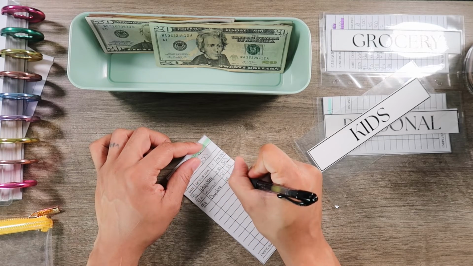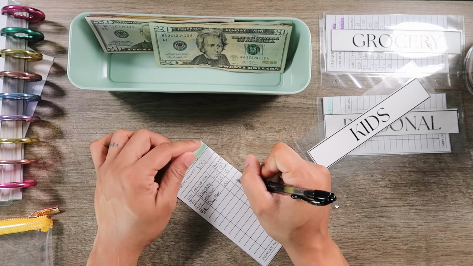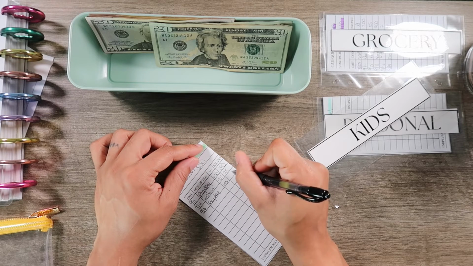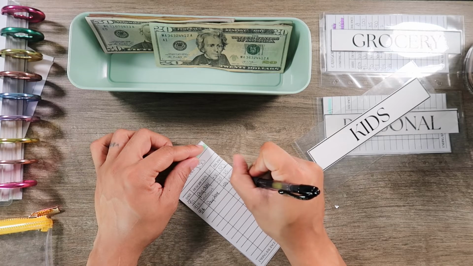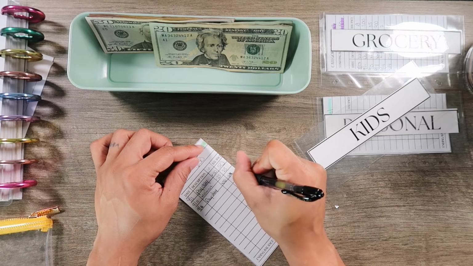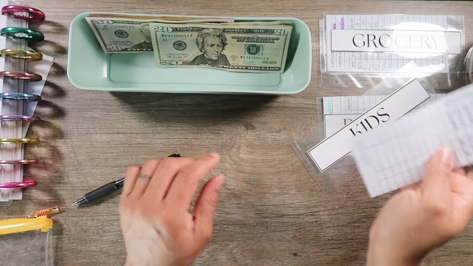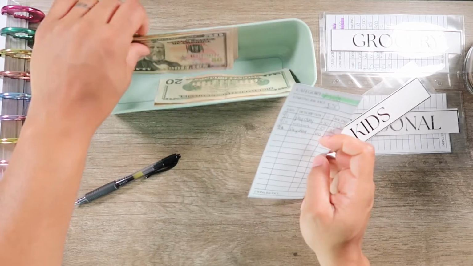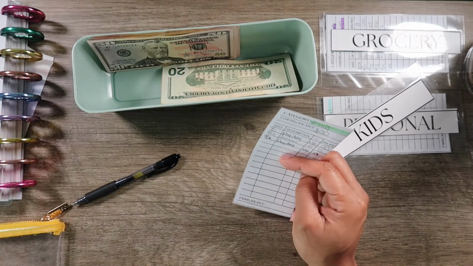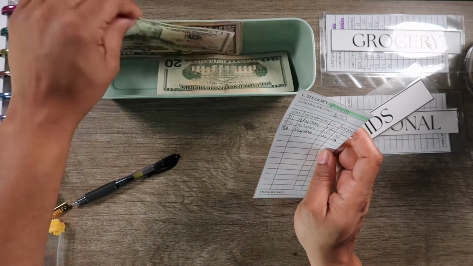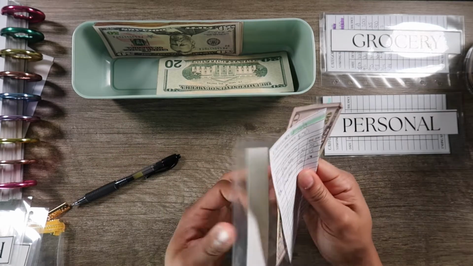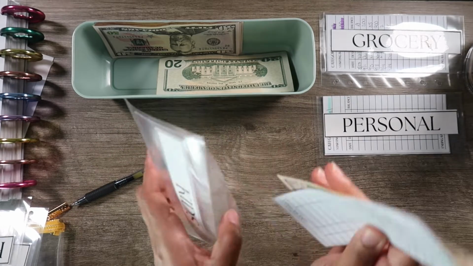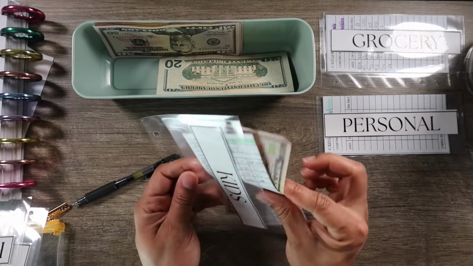So now I just make sure it's a priority because I really am trying to budget. I'm trying to pay down this debt and save money for the next house.